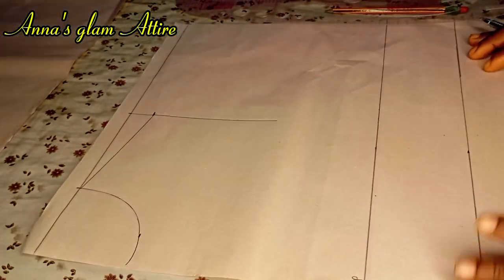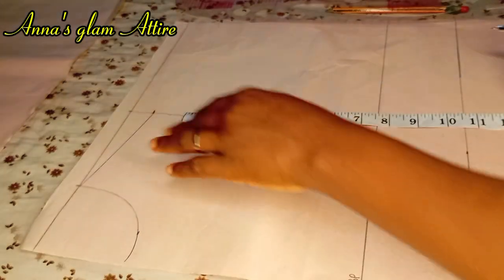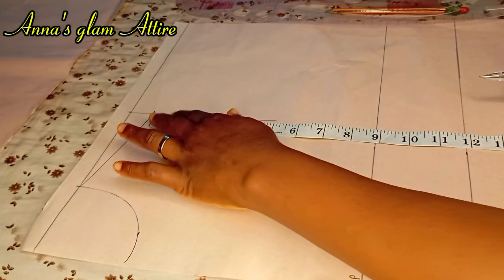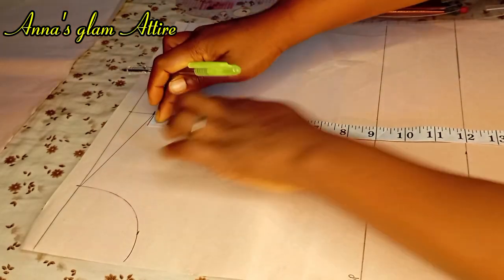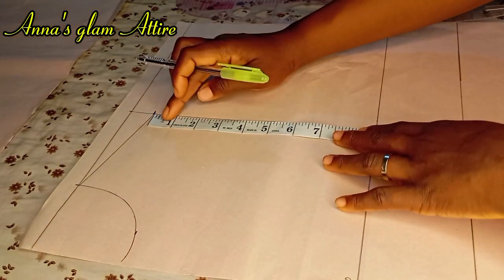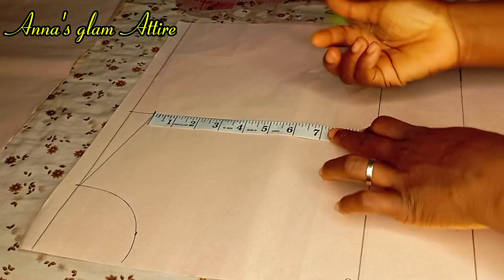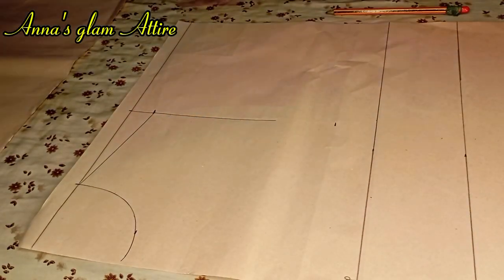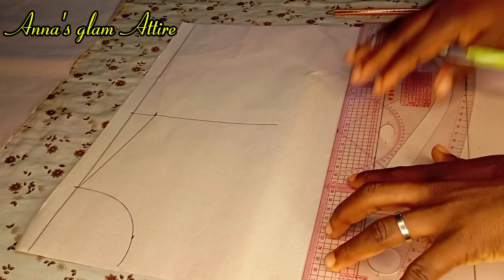The next thing I'm going to do now is to mark my chest line. And to get my chest line, I will divide my bust circumference by 6 and then add 1.5 inches to it. And after doing my own, what I got is 7.5. So I will mark 7.5. See where I placed my tape. This is where my tape is, and I'll mark that 7.5 here. So as I've marked it, I will now connect the line like so.